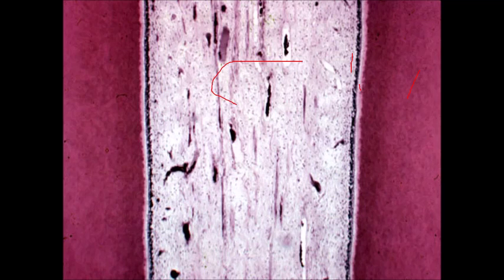Structures with lumens. This one is a venule. This is another venule. I cannot see arterioles here, but I can see fibers. These are the fibers, and here are other fibers. These are the nerve bundles, and the section here runs through these nerve bundles or fibers longitudinally.